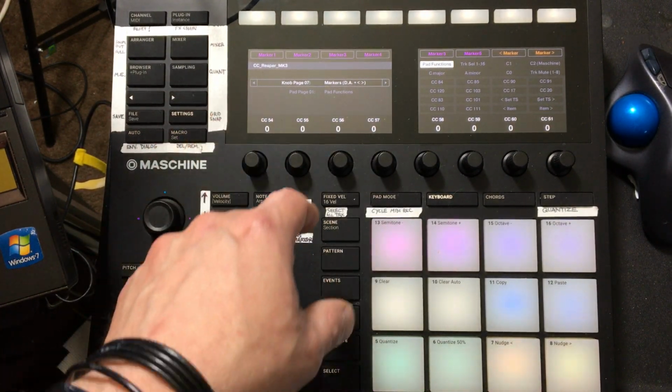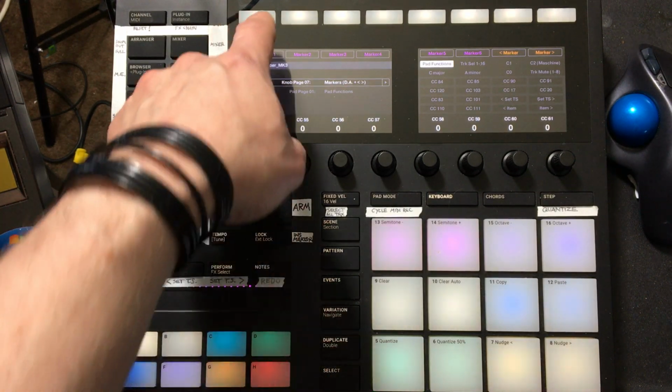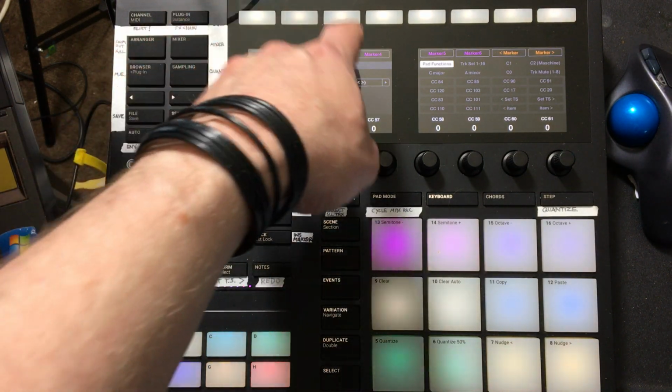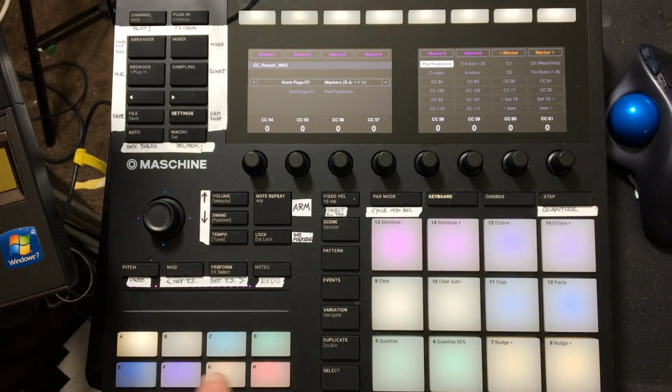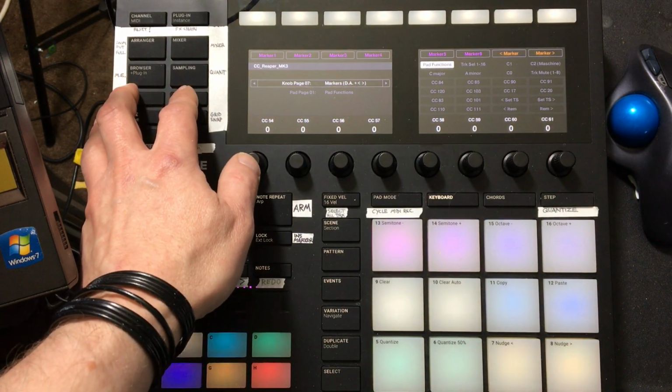Page 7 is markers, direct access. That's what the DA stands for. Basically marker 1, 2, 3, 4, 5, 6, and then the previous marker, next marker, which also is stuff down here, which I'll do in another video.